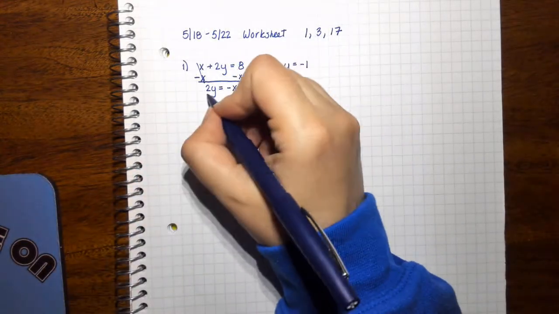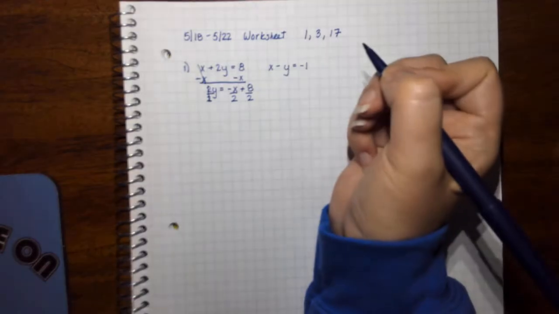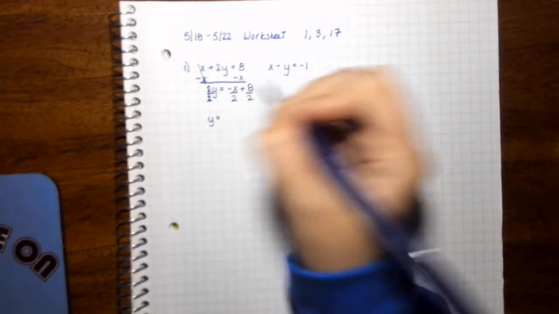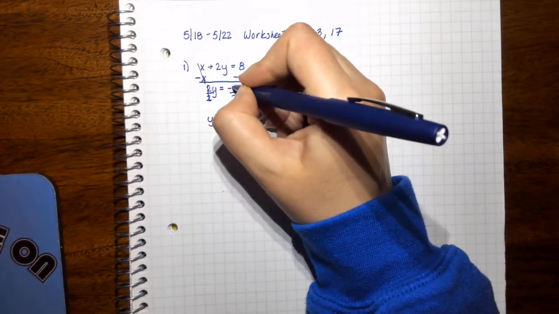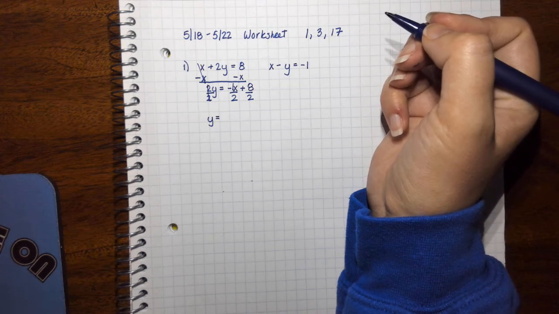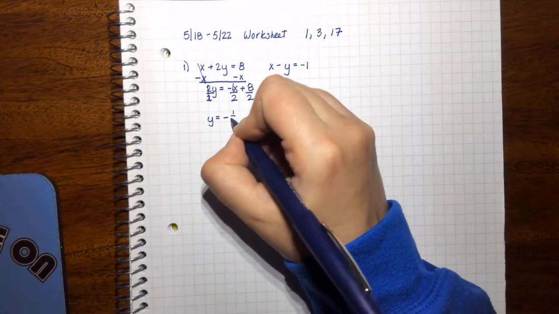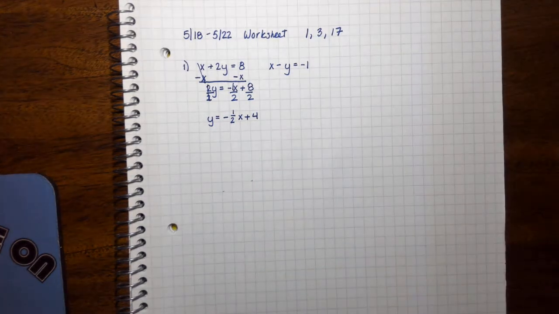Okay, we're almost there. We don't have y, we have 2y. So we need to divide everything by 2. And I have y equals, okay. Now remember, when you have this, my trick was to tell you to put a 1 in front, because it technically is 1x, and make this negative 1/2 x plus 4.